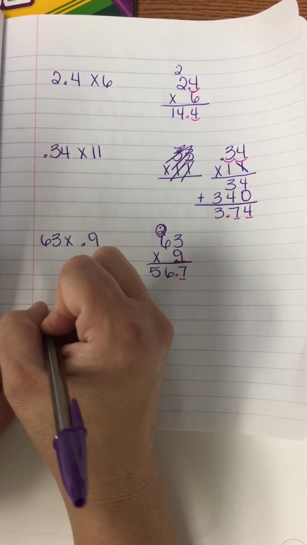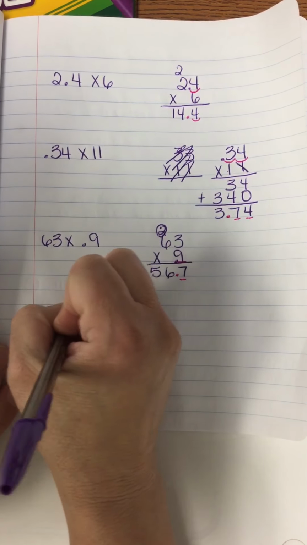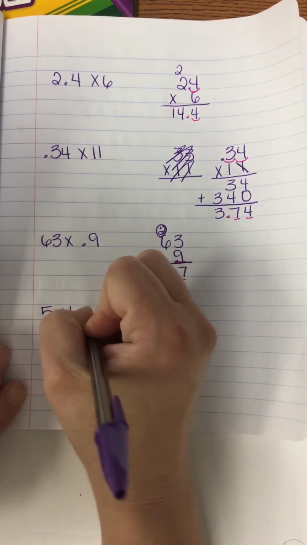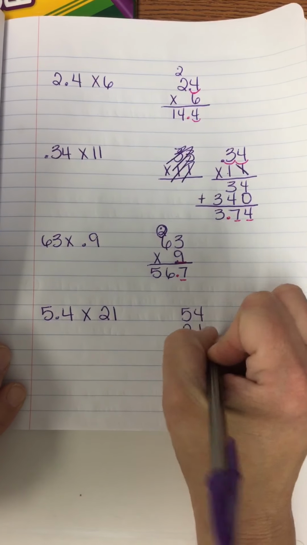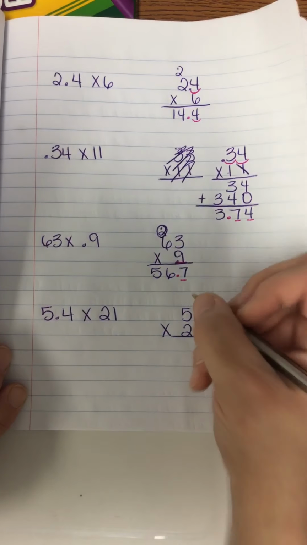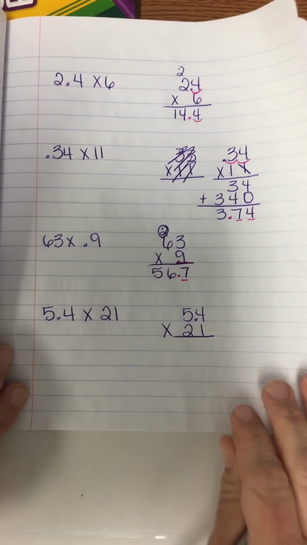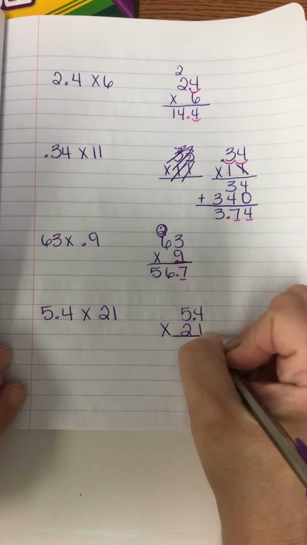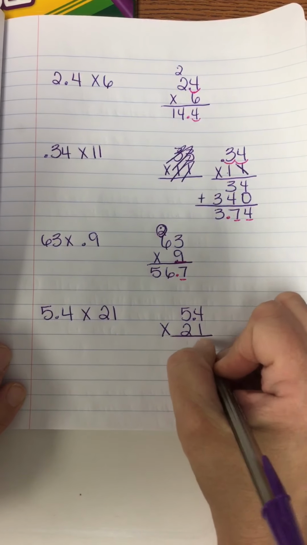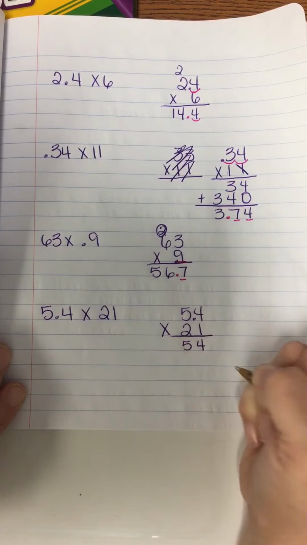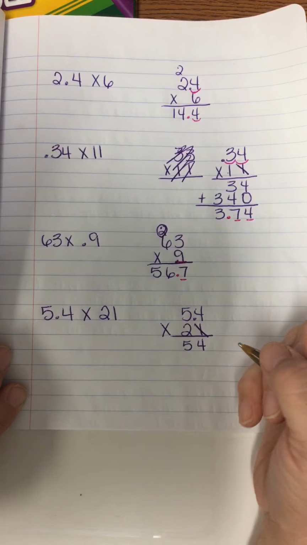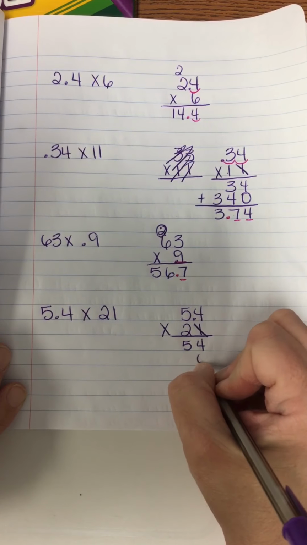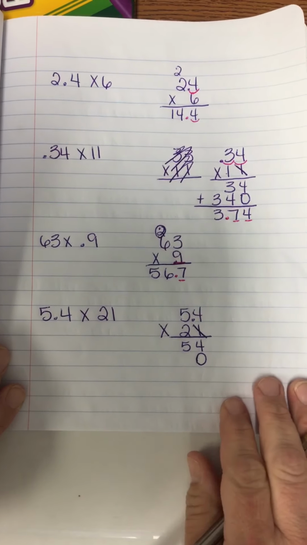So let's do 5 4/10 times 21. So I'm going to write 54 times 21. And then I'm going to go back and put the decimal in. Multiply as normal. 1 times 4. 1 times 5. Nothing to carry because we didn't carry anything. I'm going to mark out the ones place because I'm done multiplying it. Oh, because now I'm multiplying by the tens place.